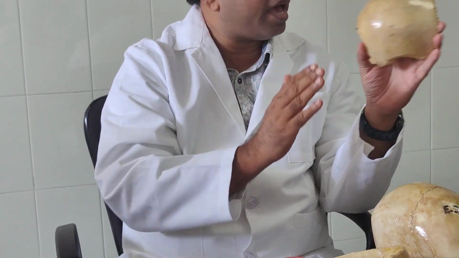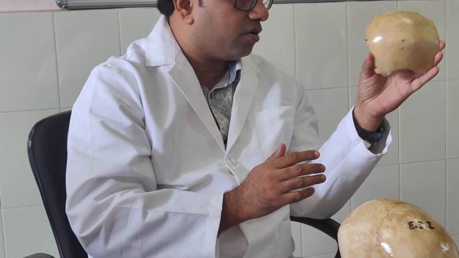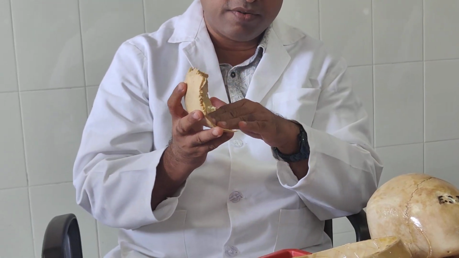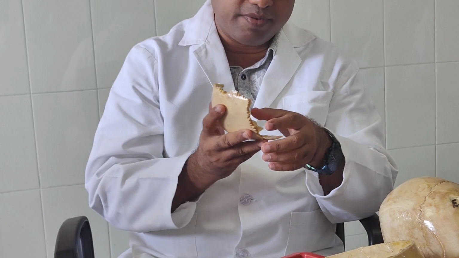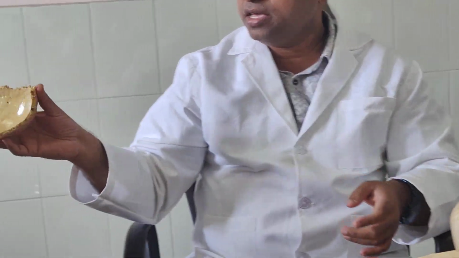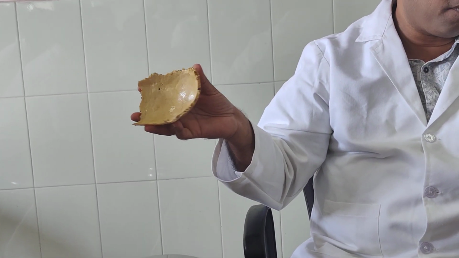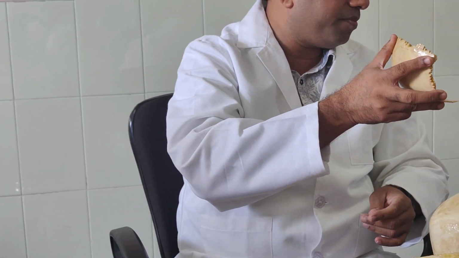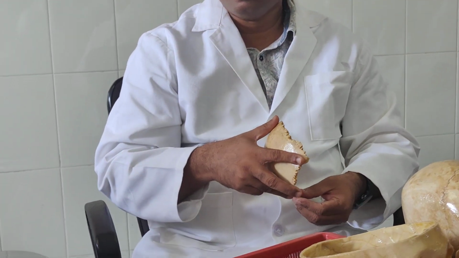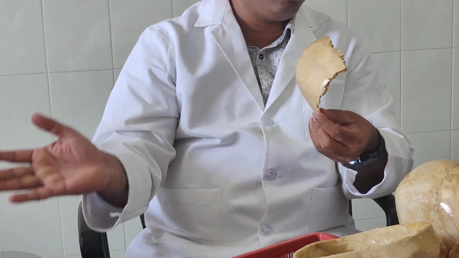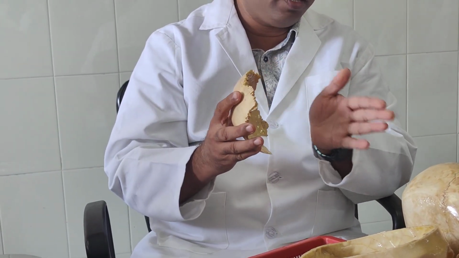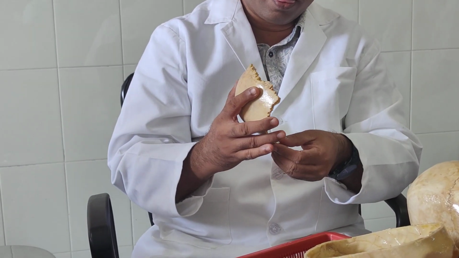It has an external surface, which is smooth and convex, and an internal surface, which is concave and marked by grooves of vessels. So to hold it, the external surface will be external. This will be on the medial side.